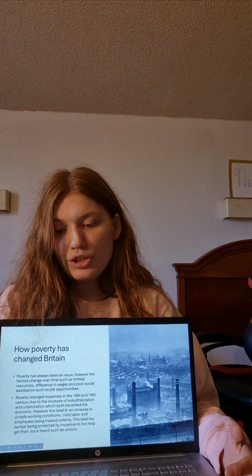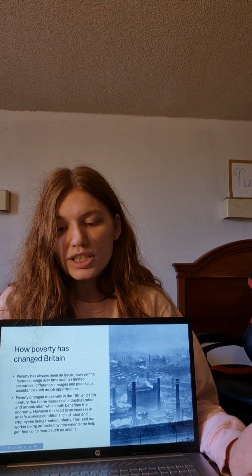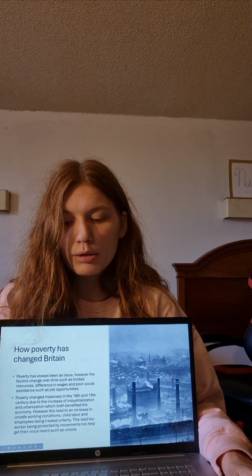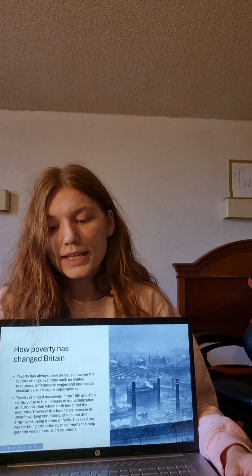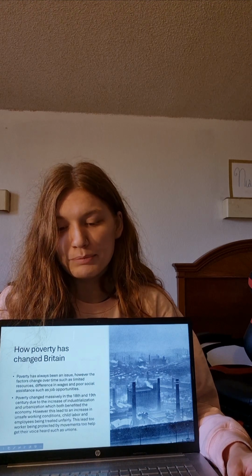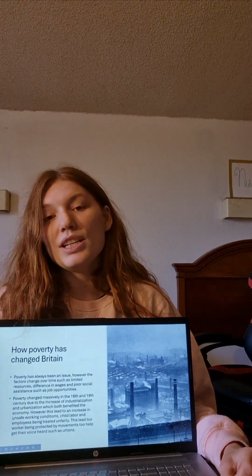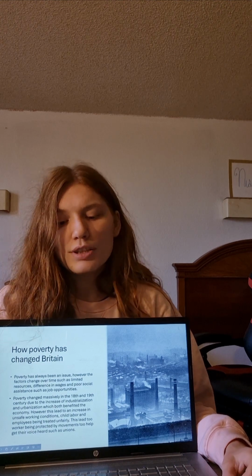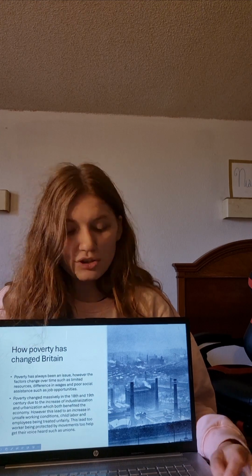How poverty has changed. Poverty has always been an issue, however the factors change over time. These can include limited resources, difference in wages and poor social assistance such as job opportunities. Poverty changed massively in the 18th and 19th century due to the increase of urbanisation and industrialisation. These both benefited the economy, however this led to an increase of unsafe working conditions, child labour and employees being treated unfairly. This also led to workers being protected by movements to help them get a voice such as unions.